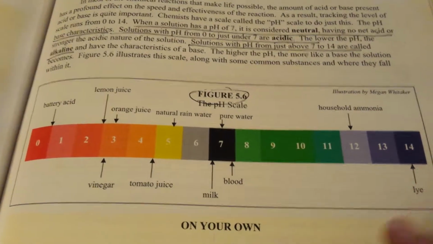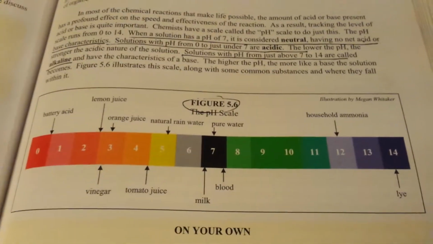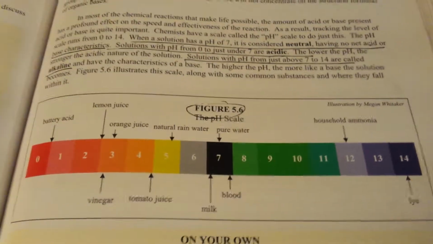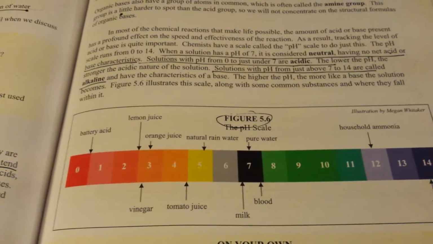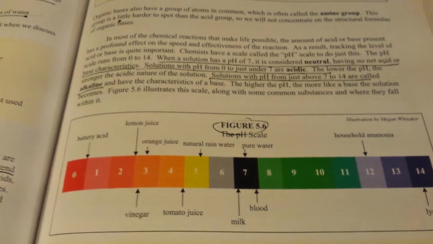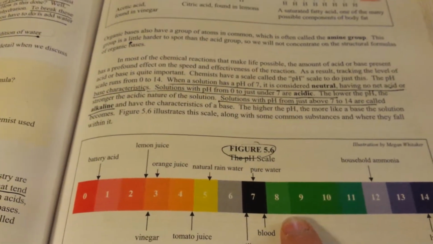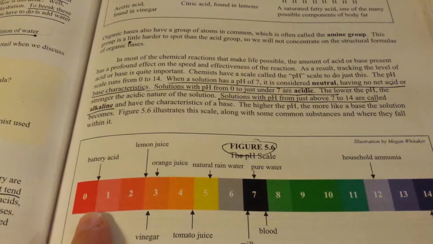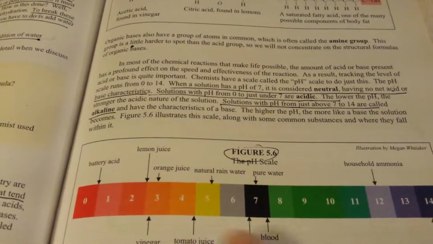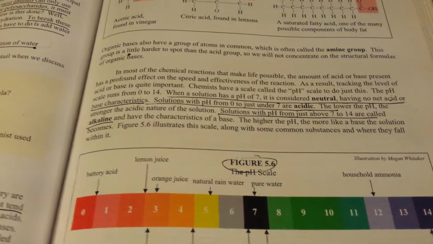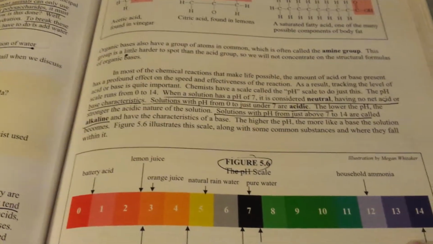So using this, we'll move down here to the on your own questions. I'm going to just hold the camera on the chart and talk through the question. We have 4 different solutions. We have a solution with a pH of 8.1, one with a pH of 1.1, one with a pH of 5.5, and a solution with a pH of 13.2.